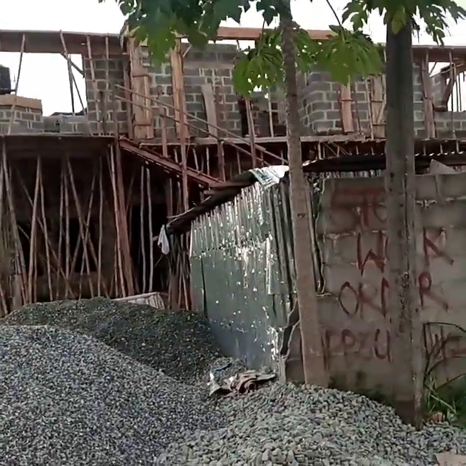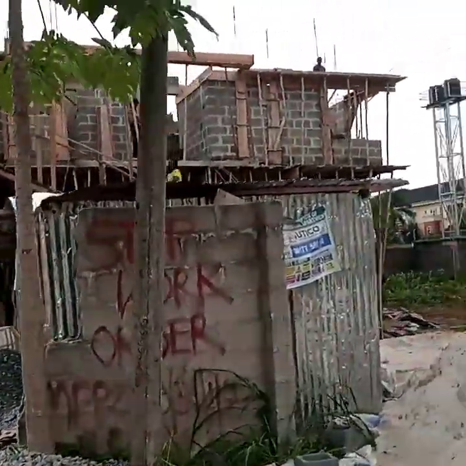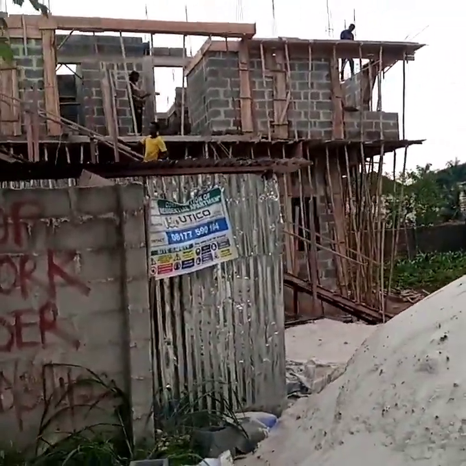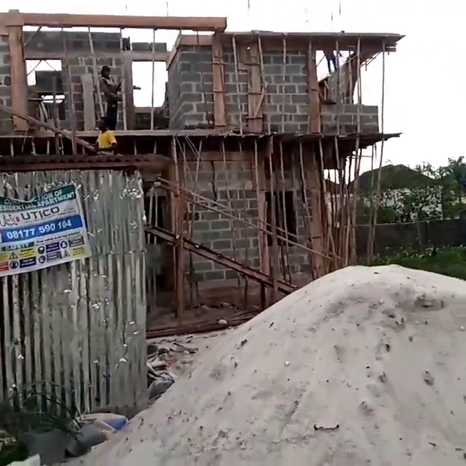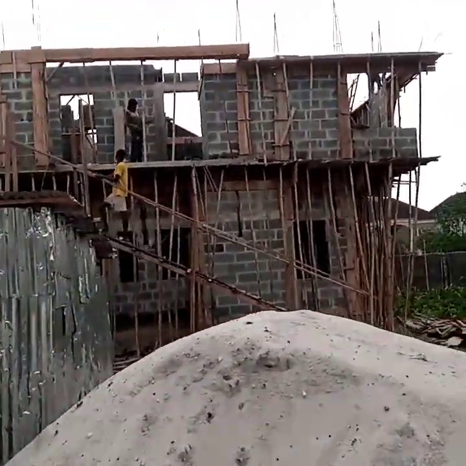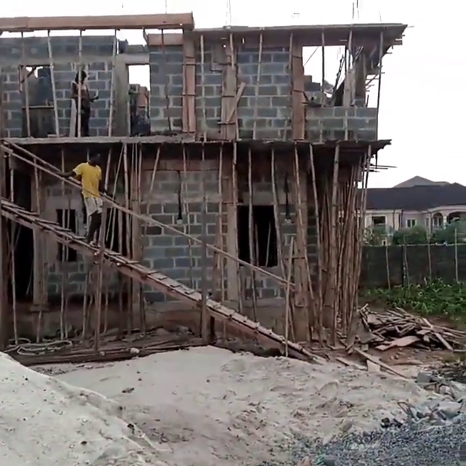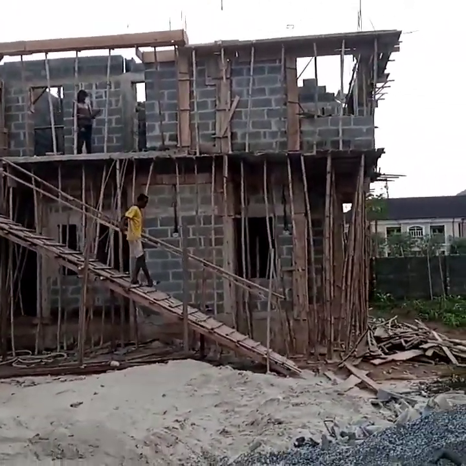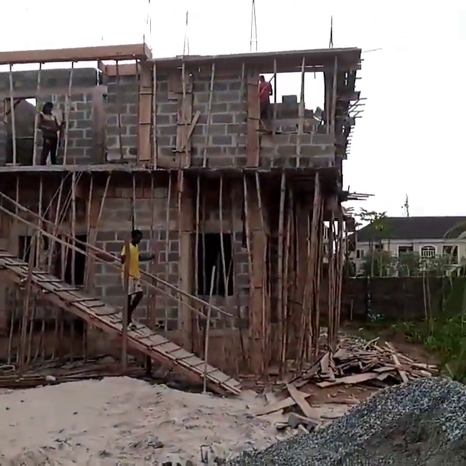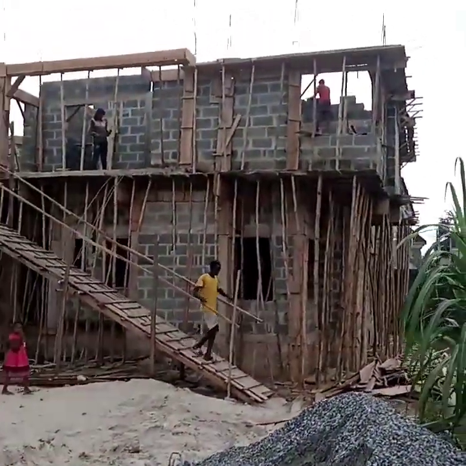Be that as it may, let me define the term lintel in a way that homeowners and those involved in house construction activities will clearly understand it.